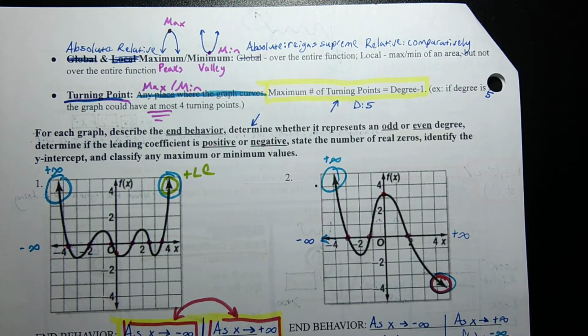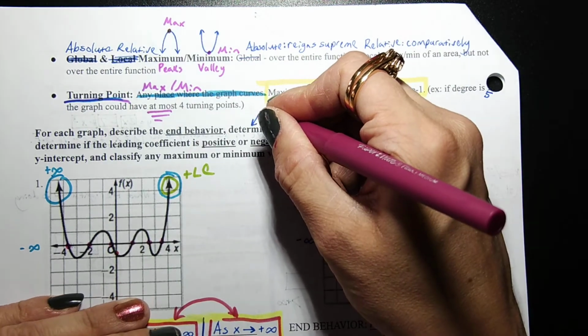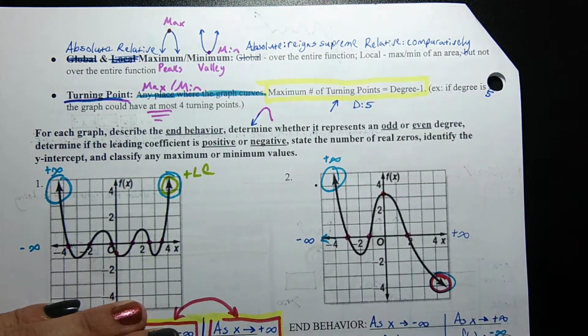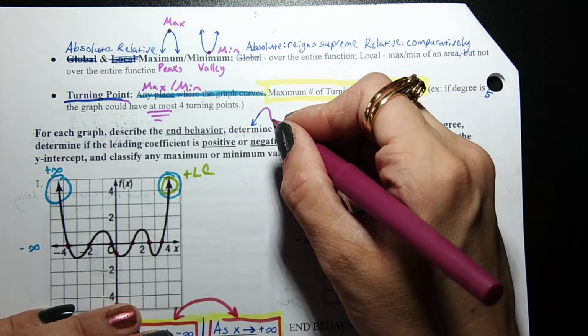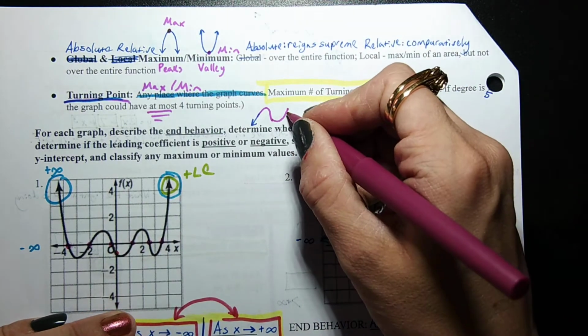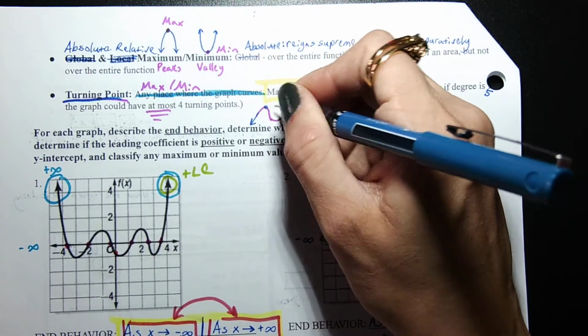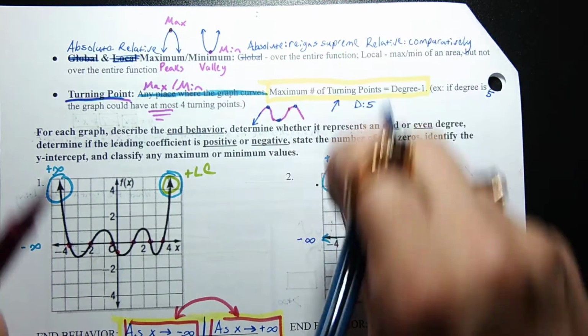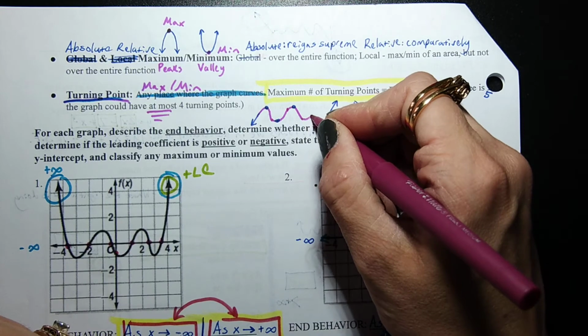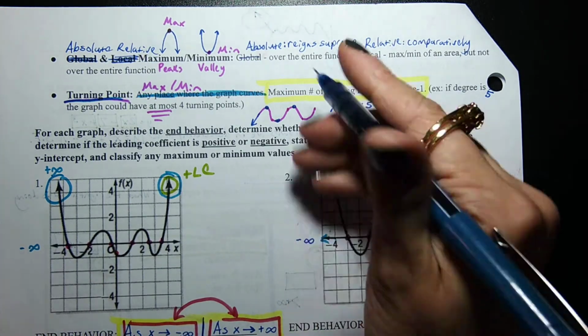So let's go ahead and see what happens here. Actually, yeah, we'll just go ahead and try to draw 5. So I start along. There's 1 turning point. Here's another turning point. Here's another turning point. So far I have 3. Now this says I can have at most 4.